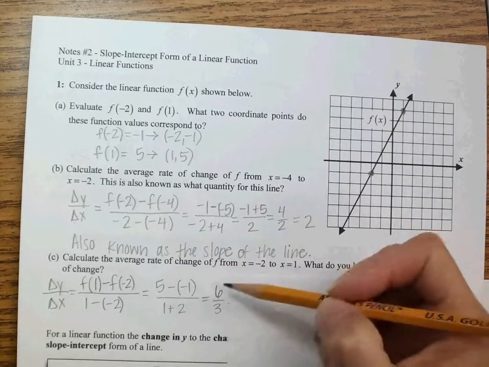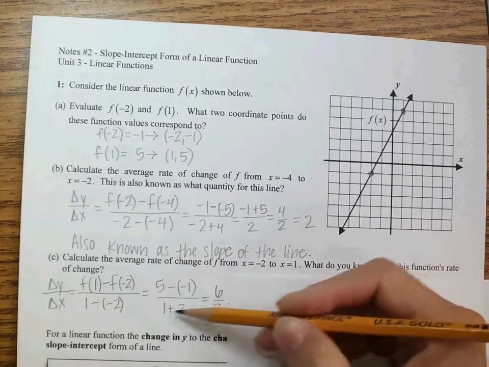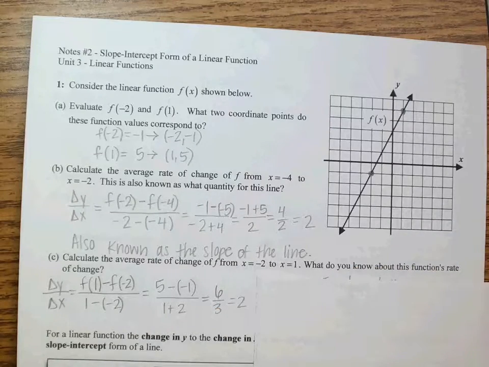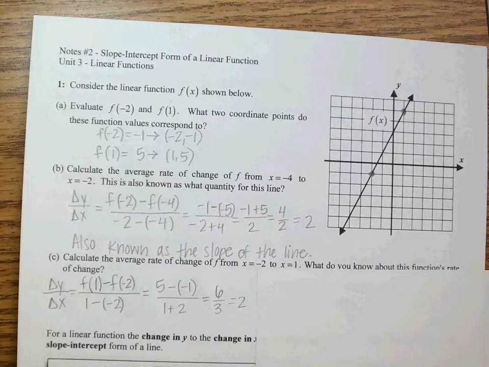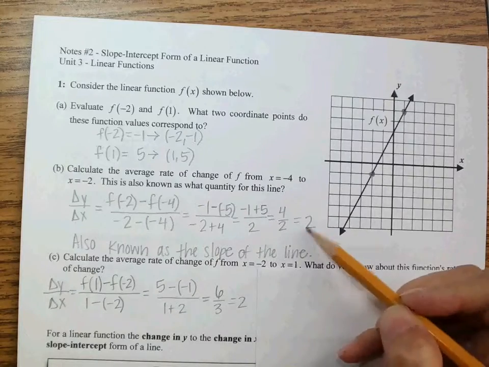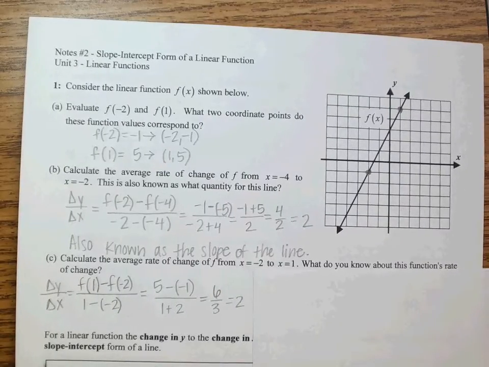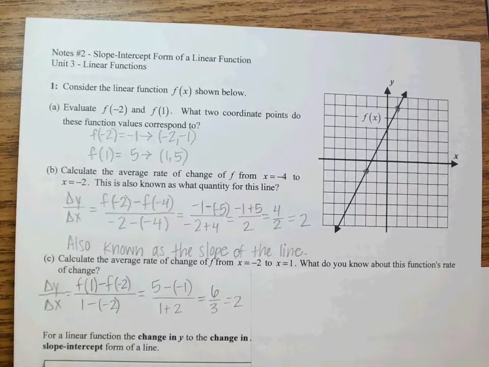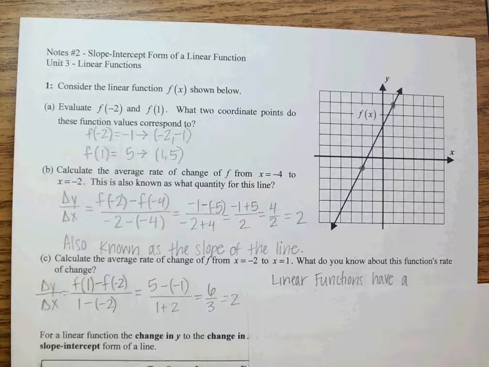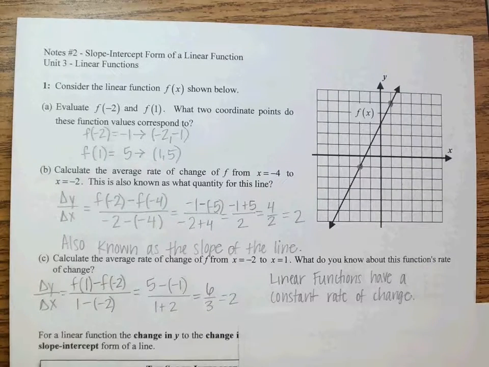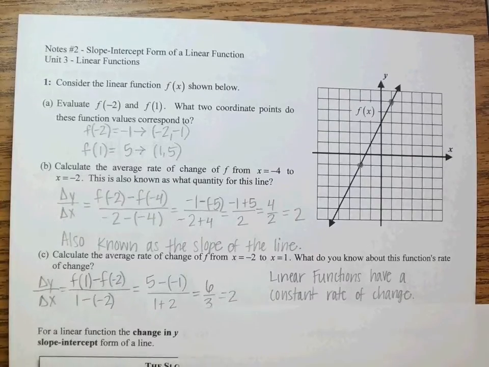Minus a negative is plus a positive, so we have 5 plus 1 is 6, 1 plus 2 is 3, and we get 2. What I want you guys to pay attention to is notice that these two slopes are the same. And so what do we know about this function's rate of change? Well, first, what function is this? It's a straight line, so this is a linear function. Linear functions have a constant rate of change, and we know that because we are getting the same slope when we calculate. So make sure you have this copied down.